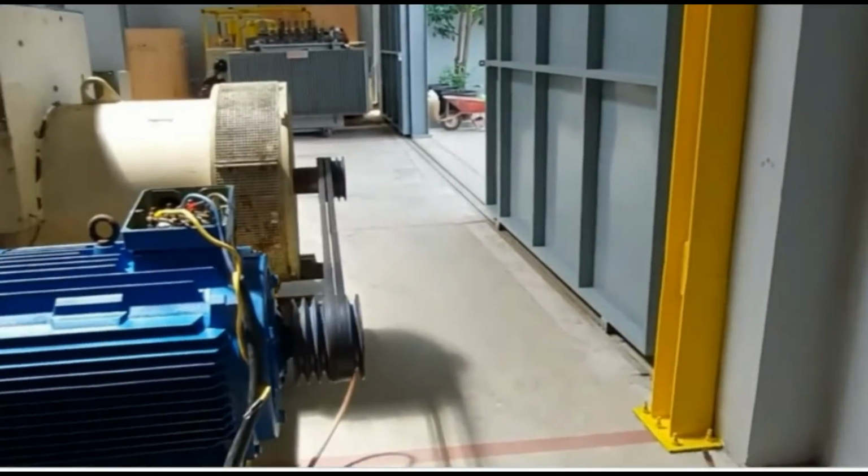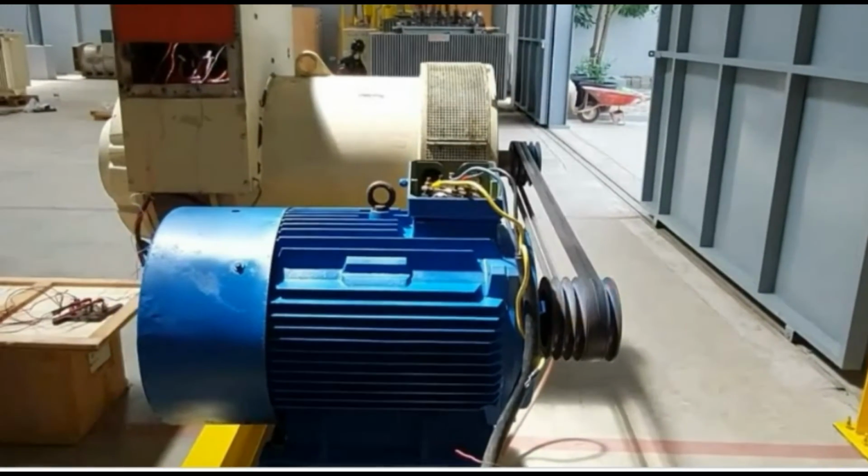Don't confuse 1 kilowatt, 10, 20, 30 kilowatts: this is 500 kilowatts, half of a megawatt. With 500, some companies just use 300 kilowatts to power the whole community.